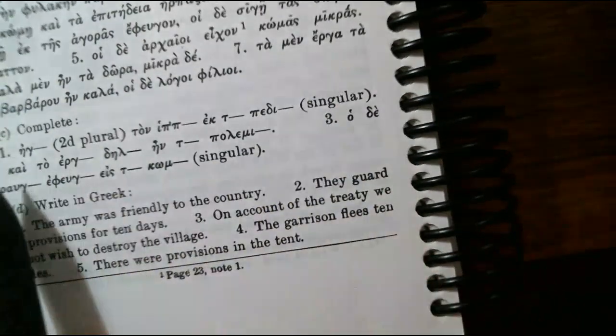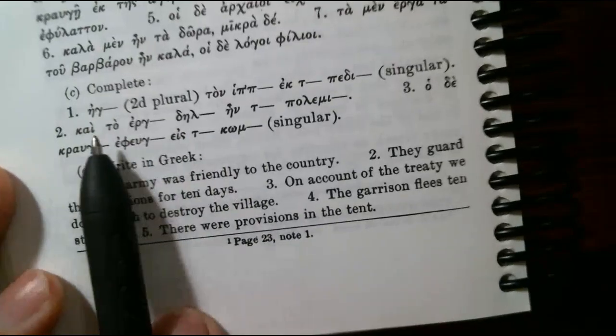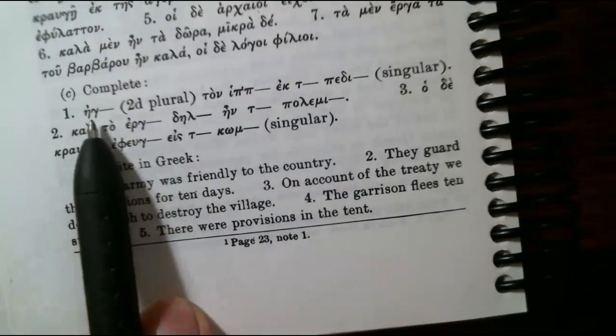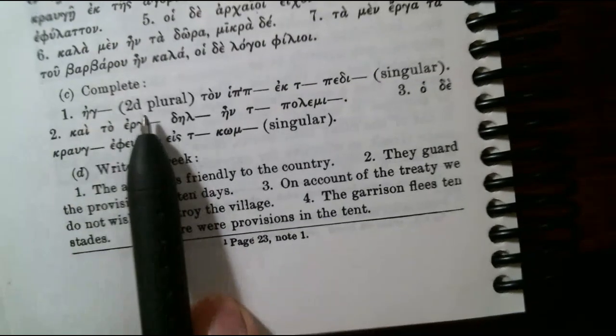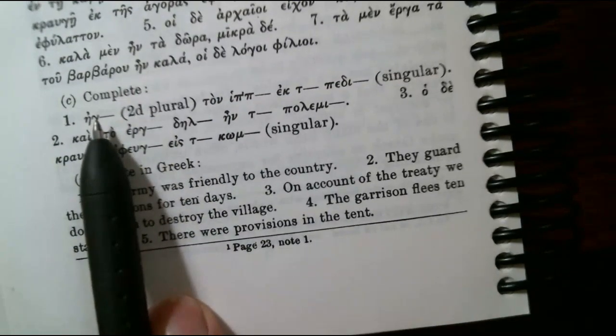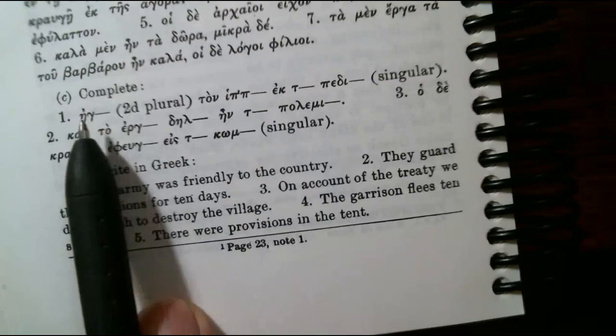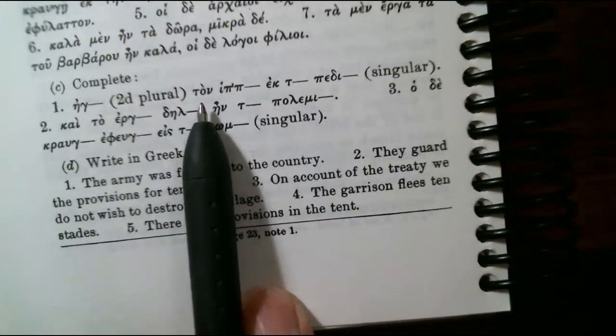And then here, again, we've done this before. Complete. So provide the endings, right? So egg, that's our verb. They want it to be second person plural. All right. So that's going to be egete. Okay. So just do that, and then again, you have a noun here with a definite article, ton, right?